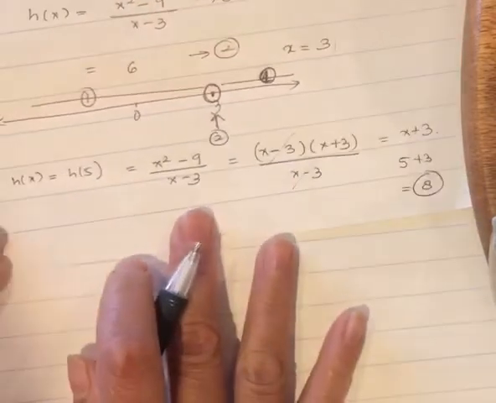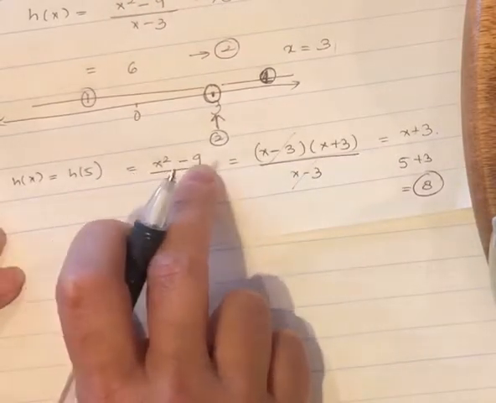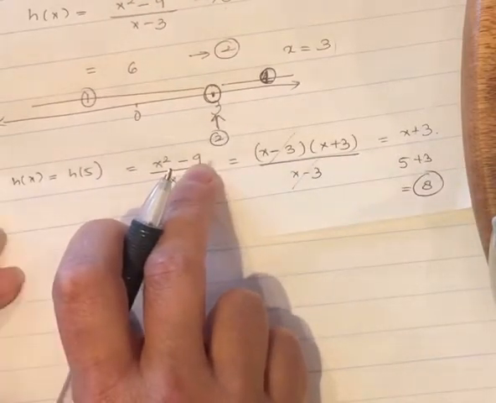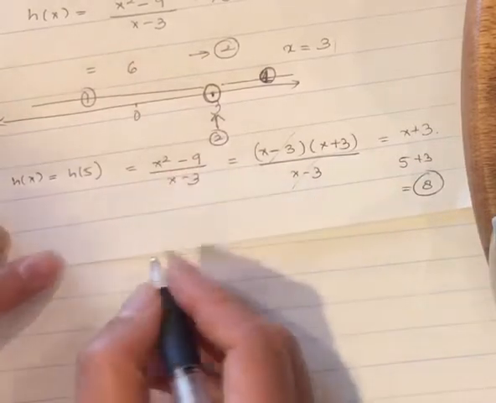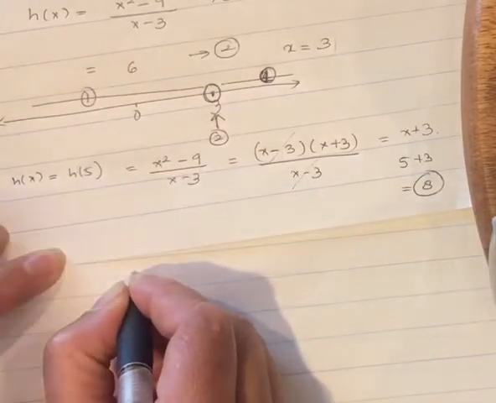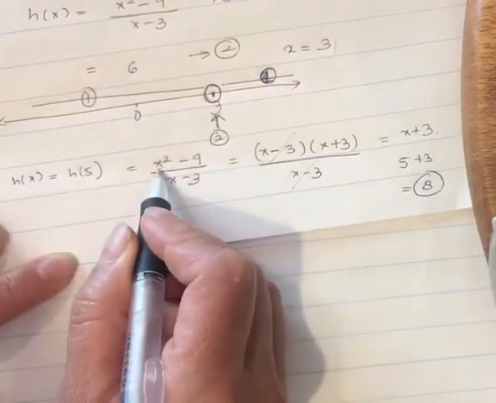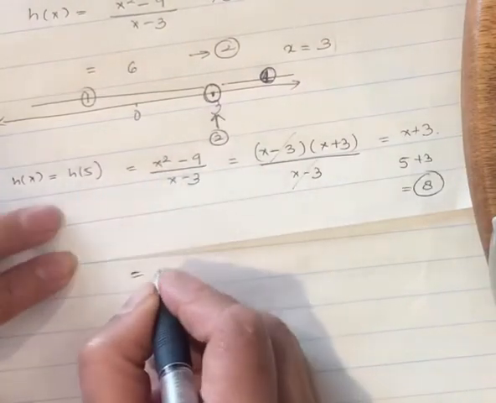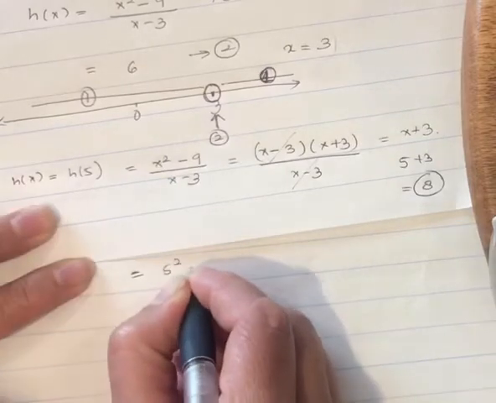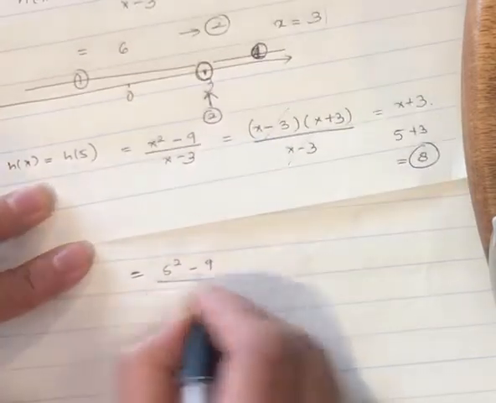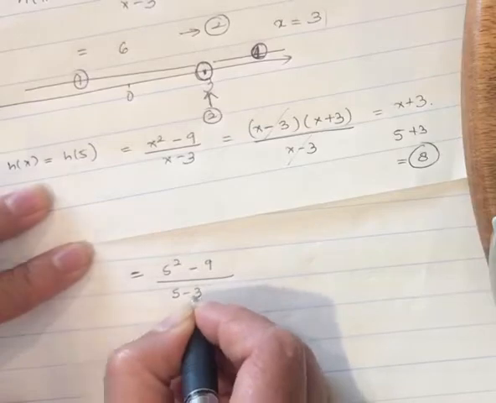Now, if you did not know what the factors of x squared minus 9 are, you can still go ahead and do it. The only thing is it will require a little bit more calculations, but we would go ahead and put the value of 5 in this equation, which is 5 squared minus 9 divided by 5 minus 3.